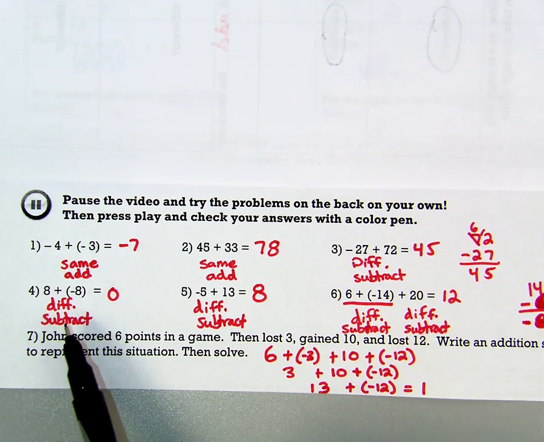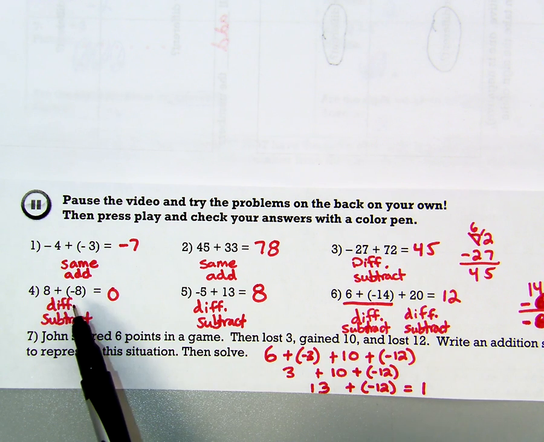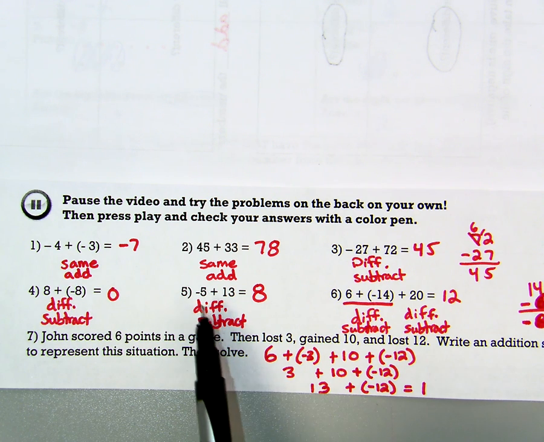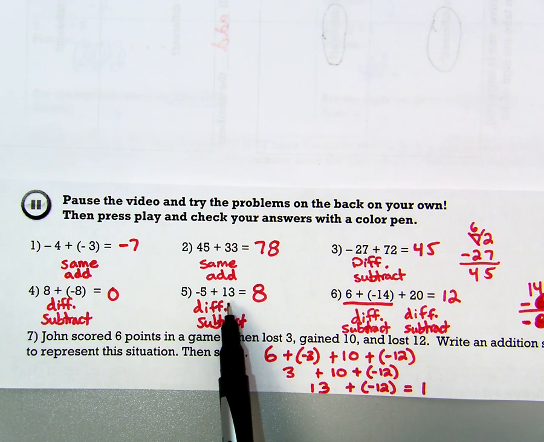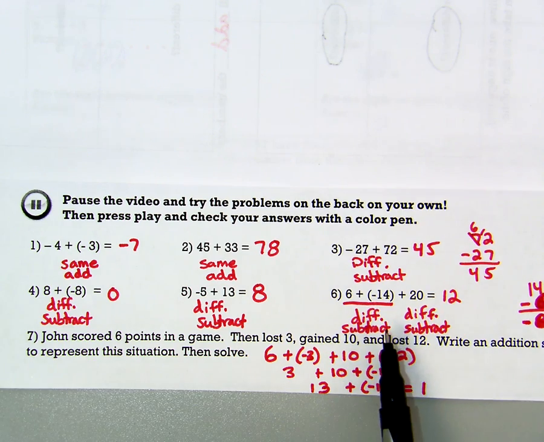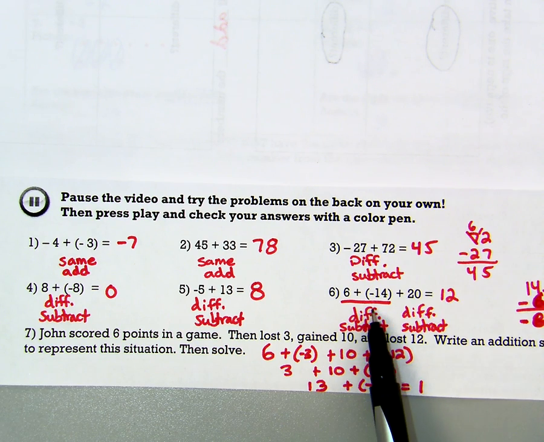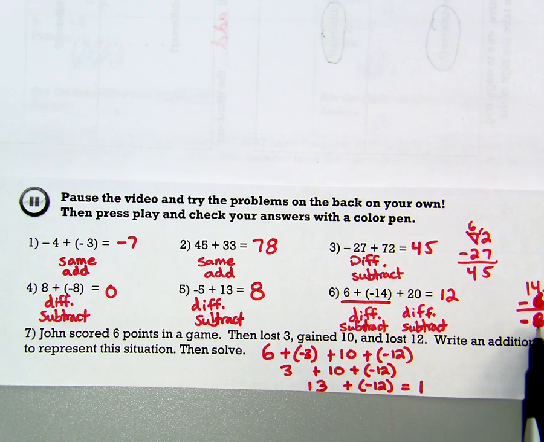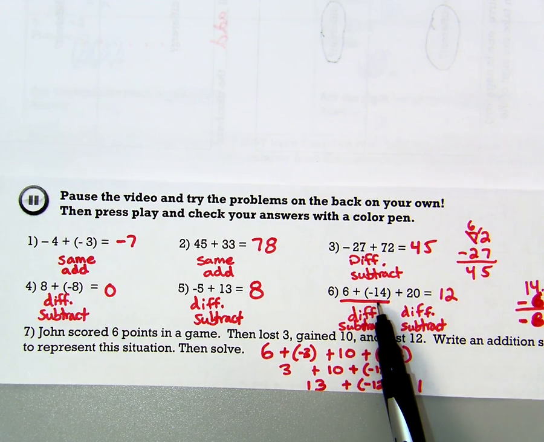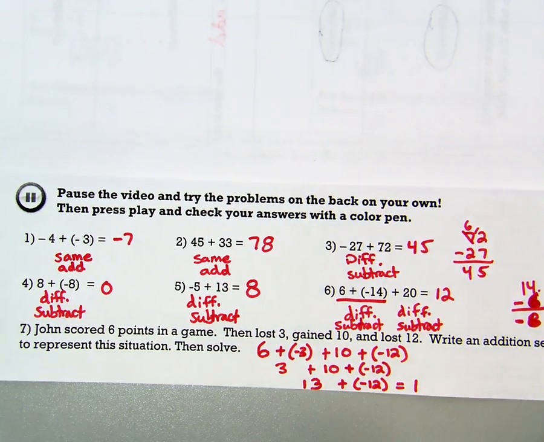Number 4, different values, so I subtracted them. 8 minus 8 is 0. I don't have a positive or negative there. Number 5, they're different again, so I subtracted them. And then I have a larger positive value there. That 13 is larger than that 5, so it's a positive answer. And number 6, they're also different for the first 2, so I went ahead and subtracted them. Okay, so when I subtracted 14 minus 6, I got 8. Negative 14 was a larger value, so I went ahead and did negative 8.